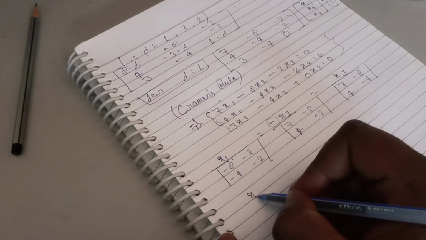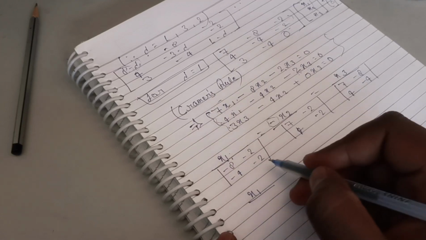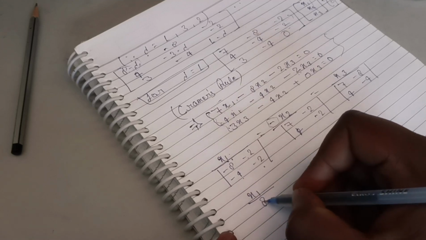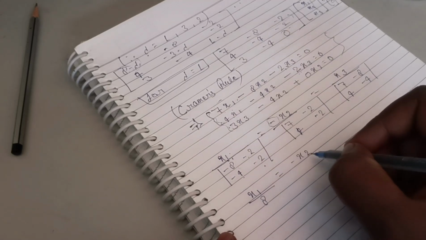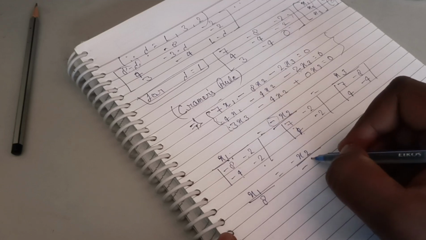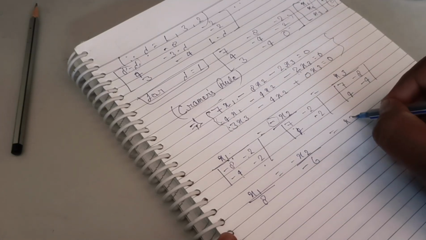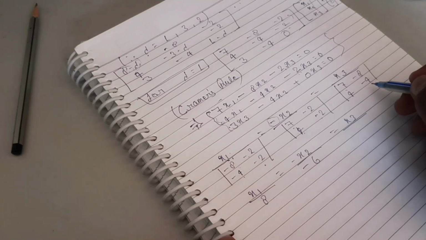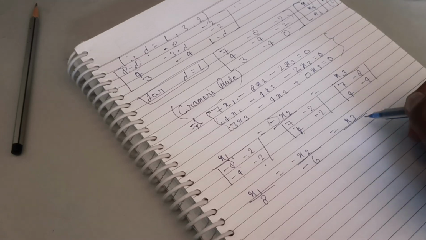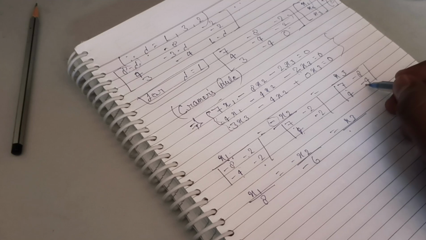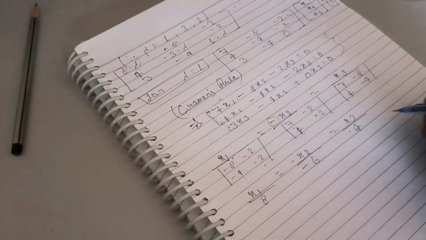Okay, so now we have to just calculate it simply. So x1 upon minus plus 16 minus 8, this will be 8 only, is equal to minus x2 upon 7 times minus 2 is minus 14 minus plus 8, so minus 6, is equal to x3 upon 7 times minus 4 is minus 28 minus 32, minus 28 minus plus 32 is plus 4.